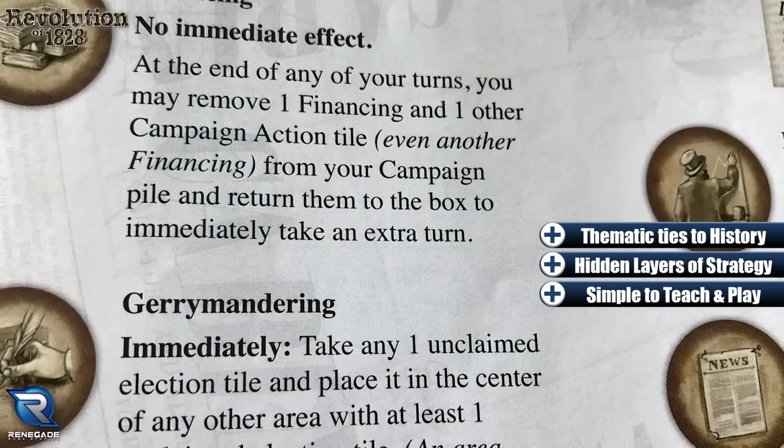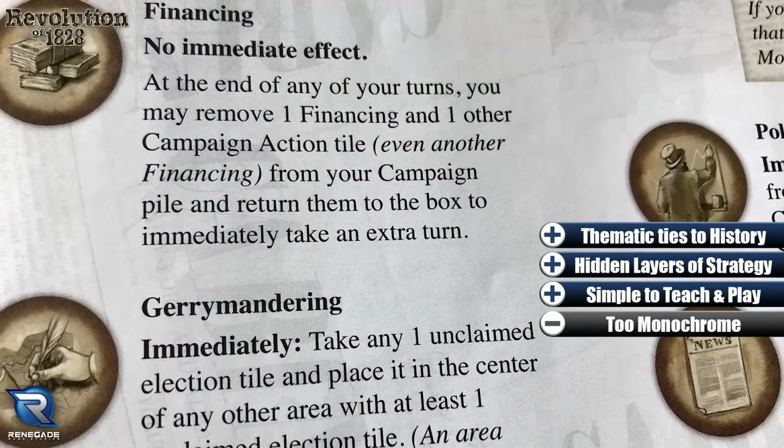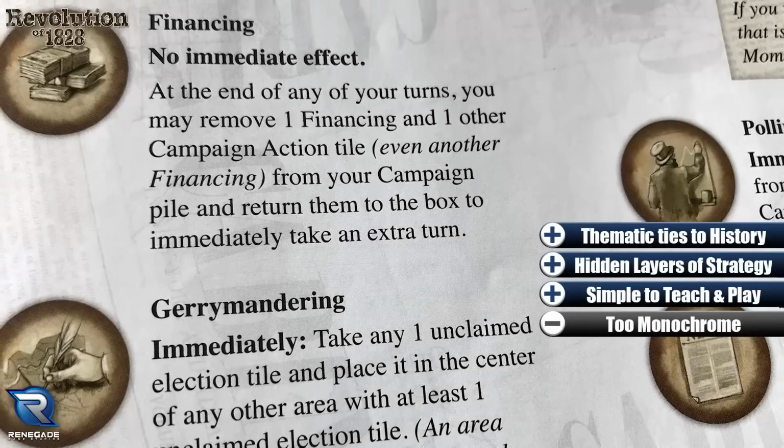And the fact that the tiles come out completely randomly, it's going to change the way that you approach each of the individual rounds. So, all right, negatives. The one thing I'll say is that, like any Stefan Feld game, it is completely brown. It's like 50 shades of brown. This is an opportunity to make a Stefan Feld game look great.